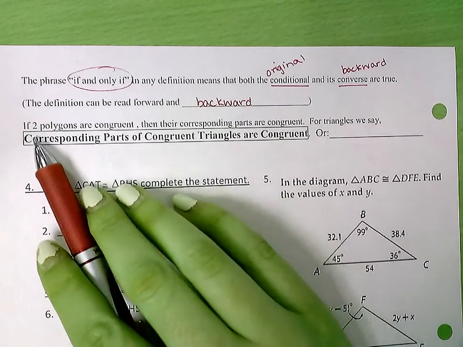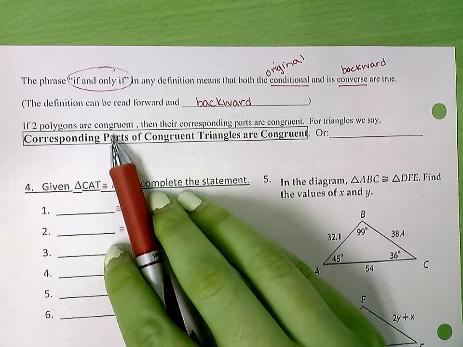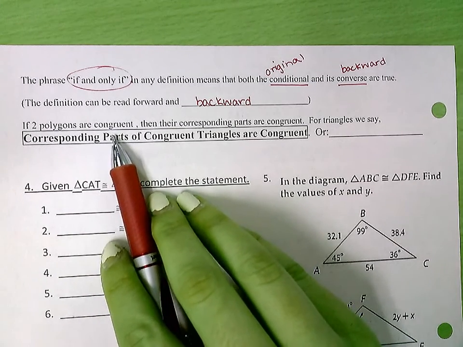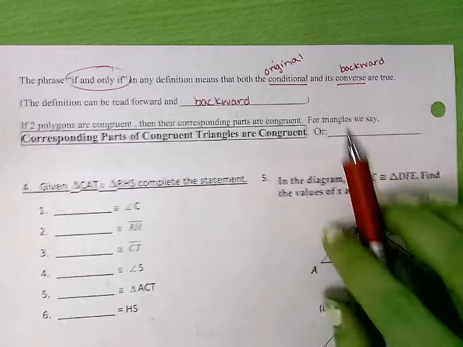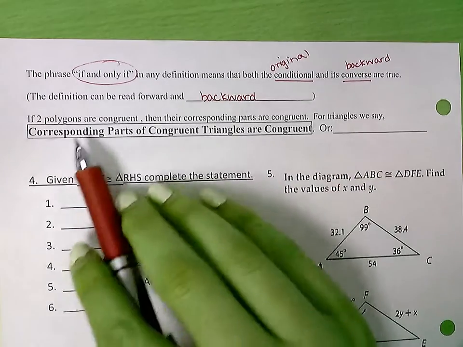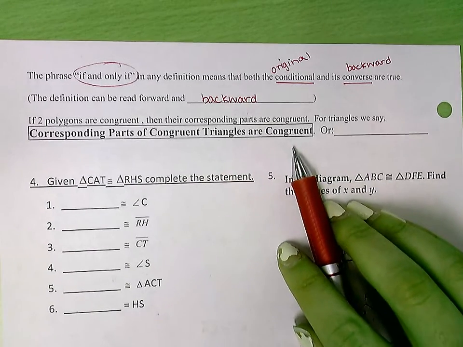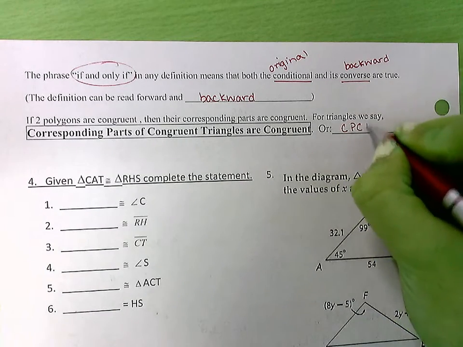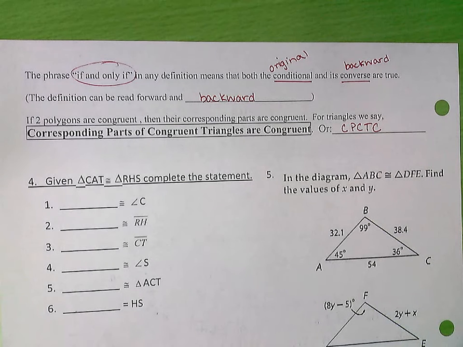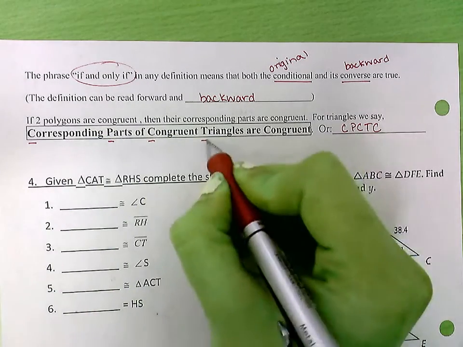This part right here. If 2 polygons are congruent, so we already know they're congruent, say we have 2 triangles, we already know they're congruent, then their corresponding parts are congruent. So for triangles, we say corresponding parts of congruent triangles are congruent. That's a lot, so we just abbreviate it. CPCTC. Corresponding parts of congruent triangles are congruent. CPCTC.